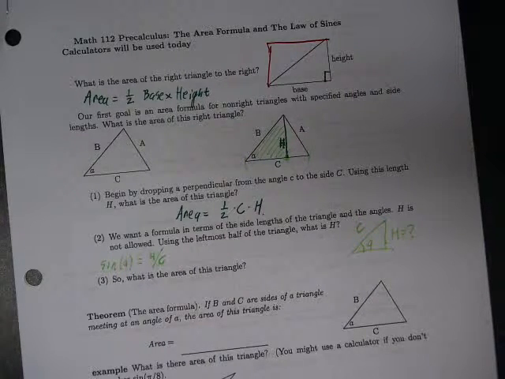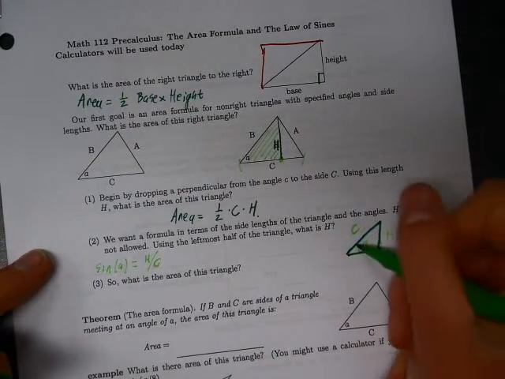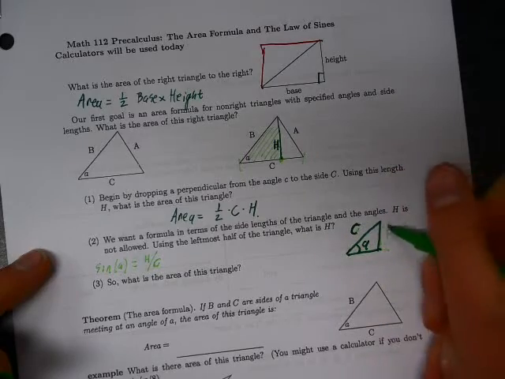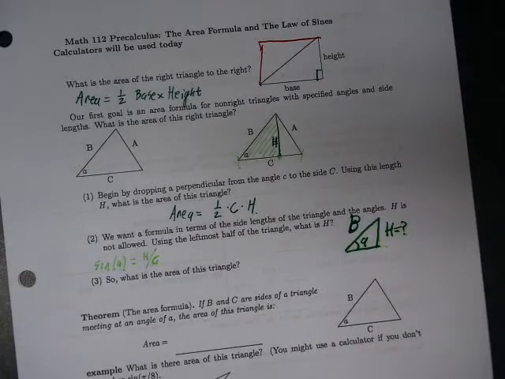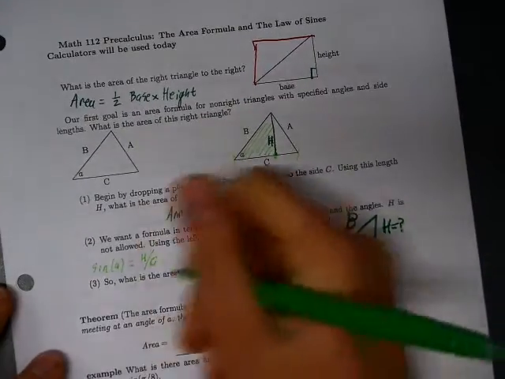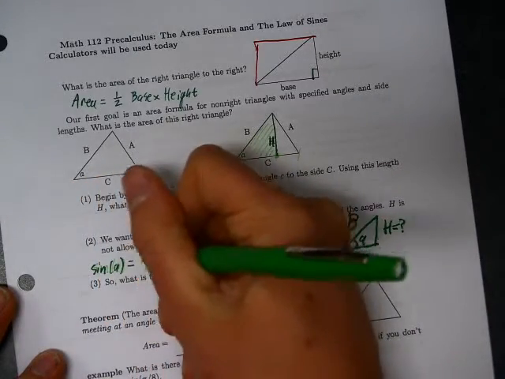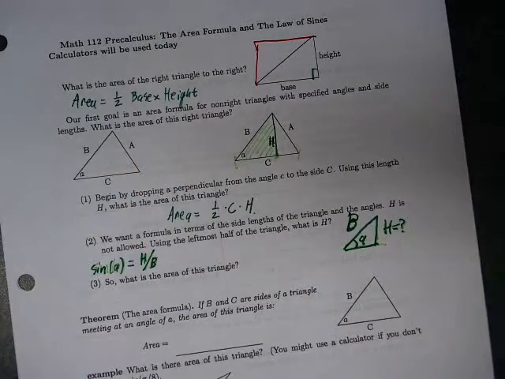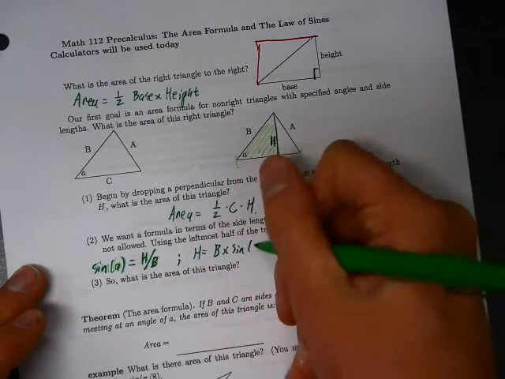Is the light green too faint? Oh, this one's B. Oh, oops. Thank you. So I guess that means the sine of A is equal to H over B. Which is still an equation you could solve for H, right? Multiply both sides by B. H is equal to B times the sine of A.